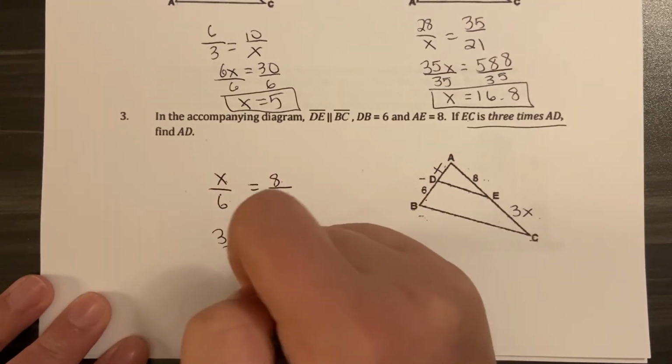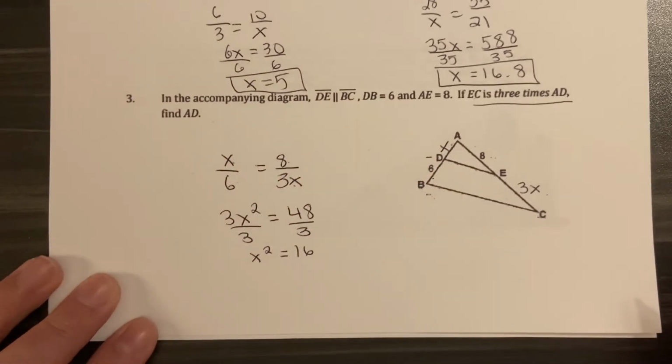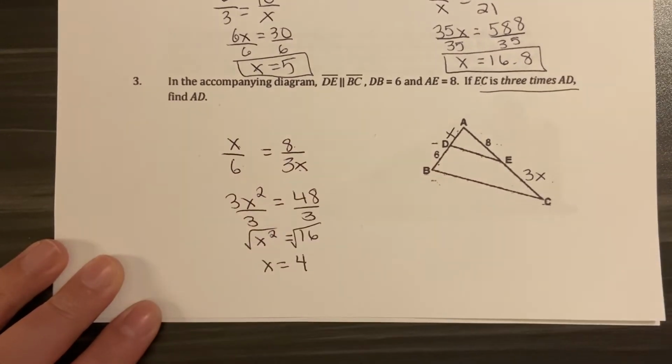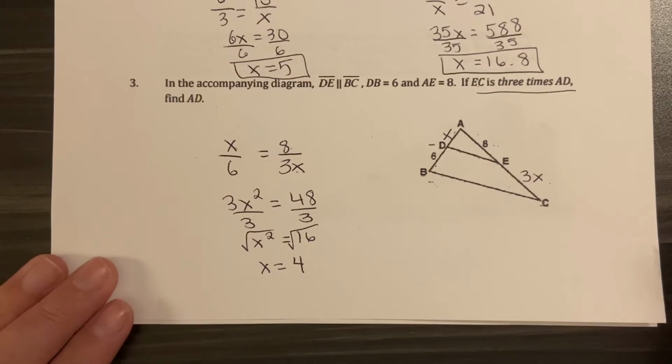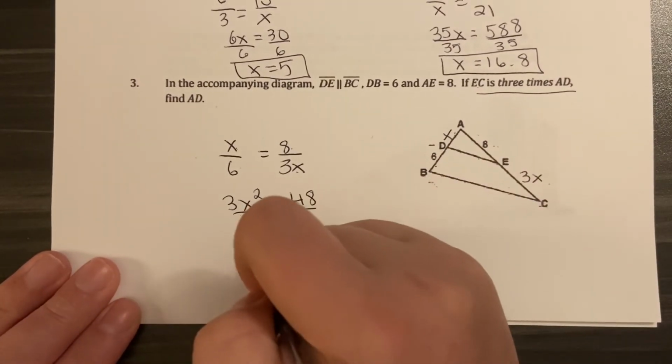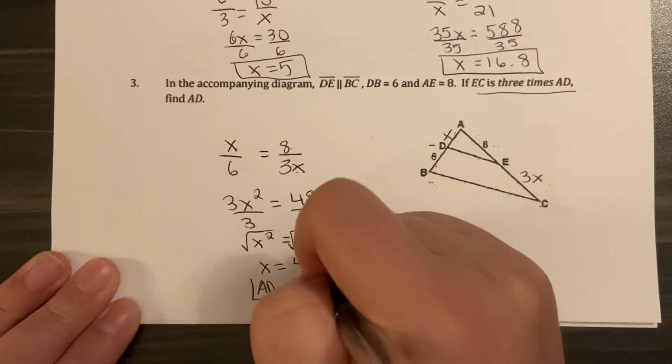Divide both sides by 3. X squared is 16. And then I would square root both sides and I get 4. And this question was asking you what AD is. So AD is x, what we called x. So AD is just going to give you 4.